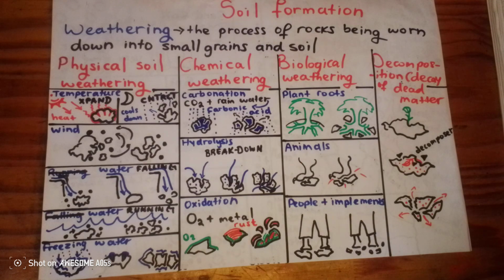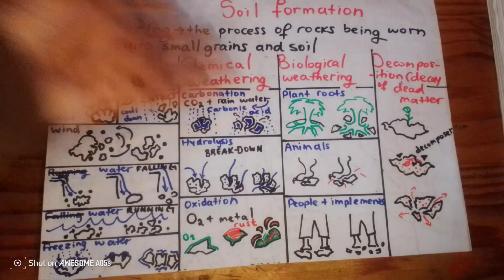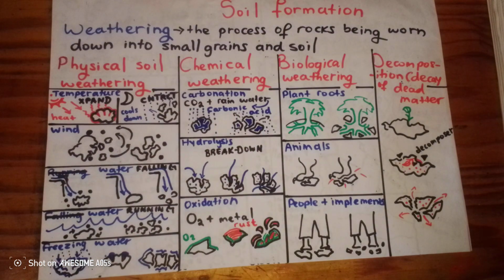Good. And so carbon dioxide will react with rainwater because we have carbon dioxide in the air, and if it rains, the water in the air, the water vapor, will mix and form carbonic acid. Now, this is a weak acid which will, of course, weaken any rock structure, which will cause the rock structure to break apart, and then we have the fragments which will form soil eventually.